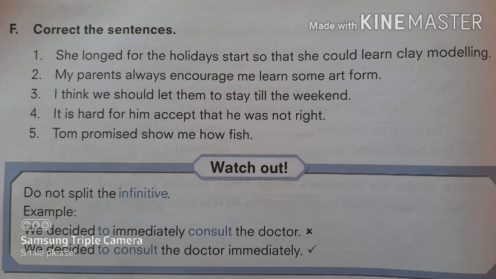Correct the sentences. These sentences have some mistakes in them. We have to correct them. She longed for the holidays start so that she could learn clay modeling. So here something is missing. The to in the base form of the verb is missing. So what should we write here? Here the verb is start. So she longed for the holidays to start so that she could learn clay modeling. This is the correct answer.